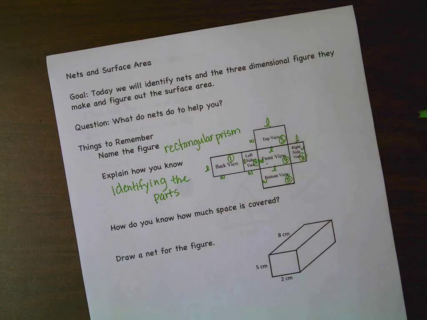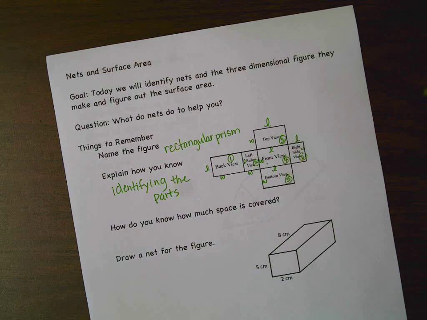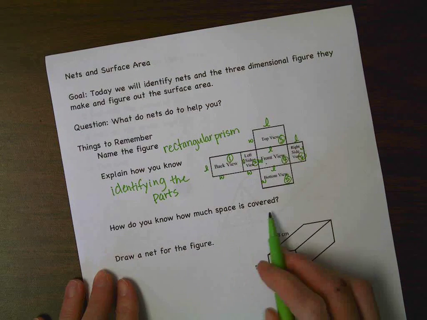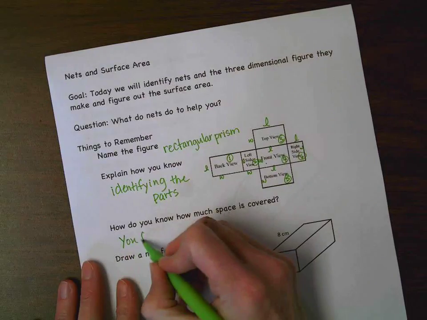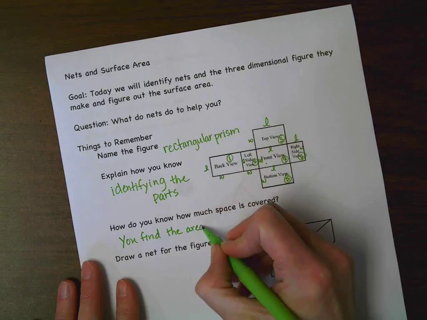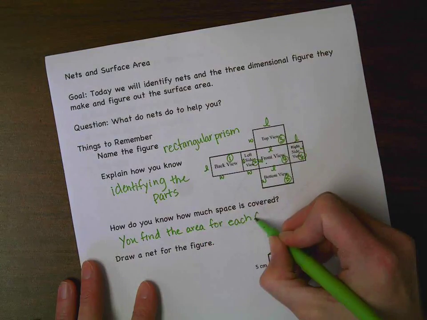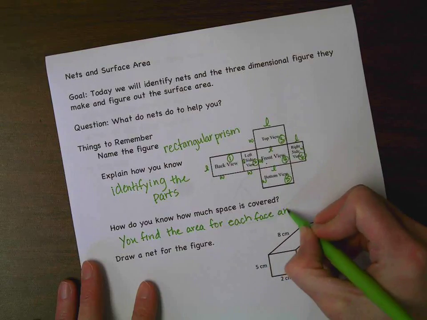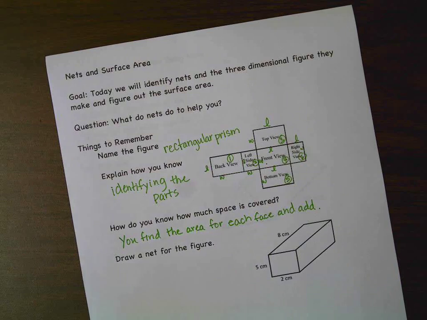Okay? And so we do that 6 times, and once we have the areas of each of them, we add them all together. So how do you know how much space is covered? You find the area for each face and add. Pretty simple. As long as you can keep track of them, it's pretty simple.